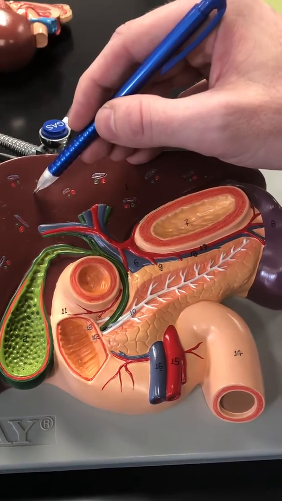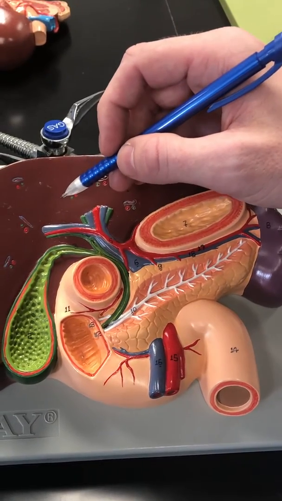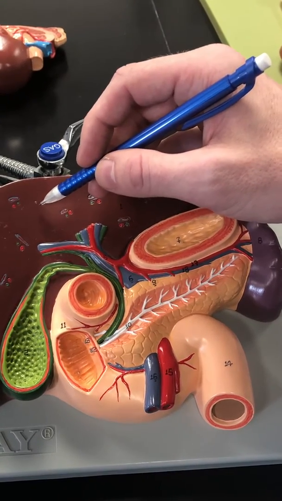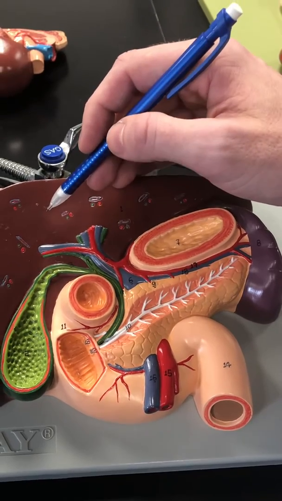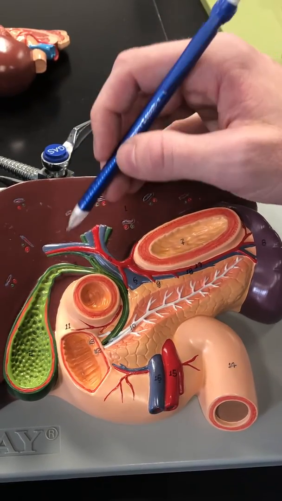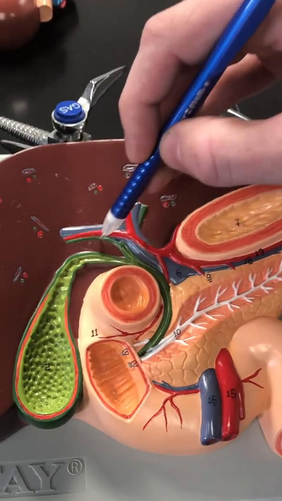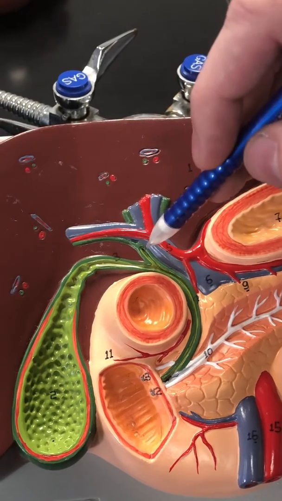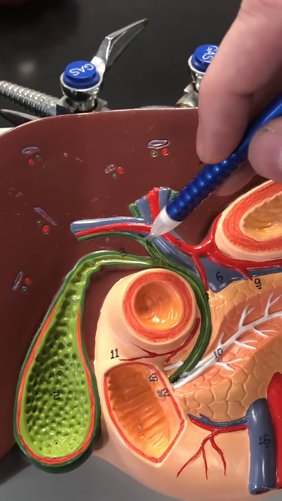Okay, when you hear hepato or hepatic, think of the liver, right? You probably know that inflammation of the liver is called hepatitis. You've probably heard that before. So because of that, the right hepatic duct is here. The left hepatic duct, where they come together, they make the common hepatic duct.